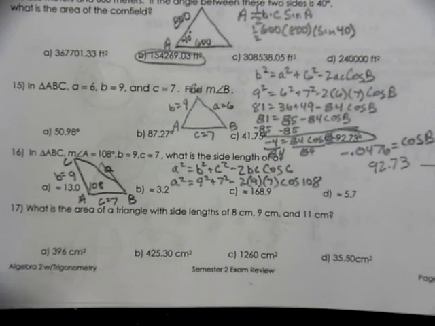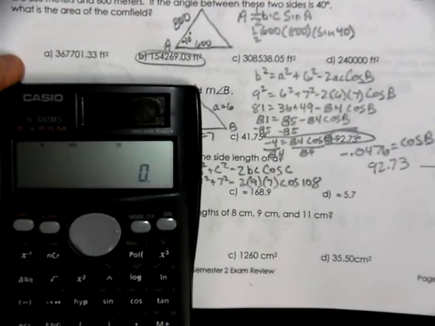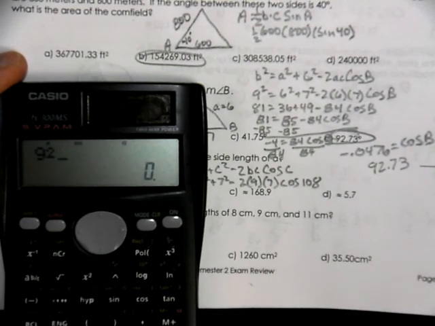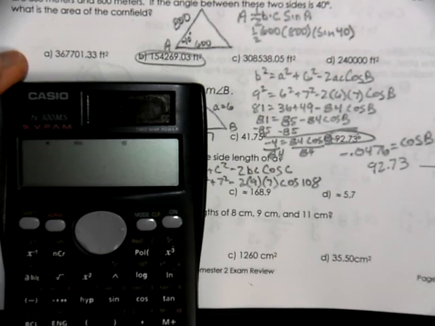We can take all of that and type it into the calculator. 9 squared plus 7 squared minus 2 times 9 times 7 times the cosine of 108.